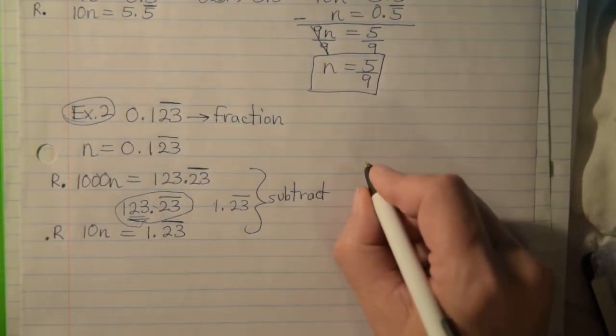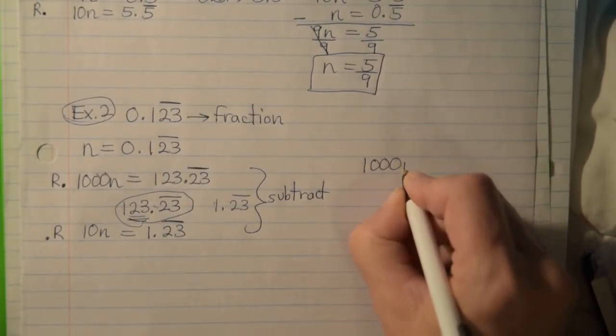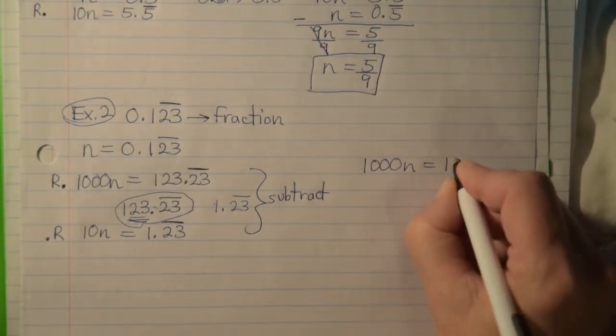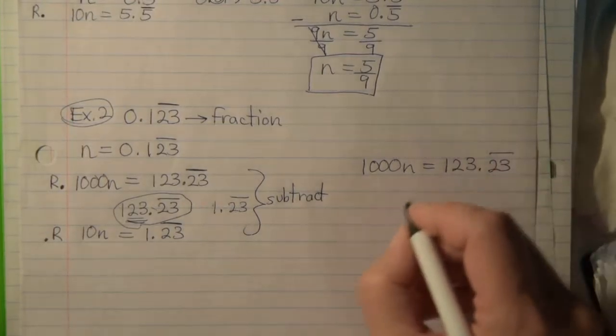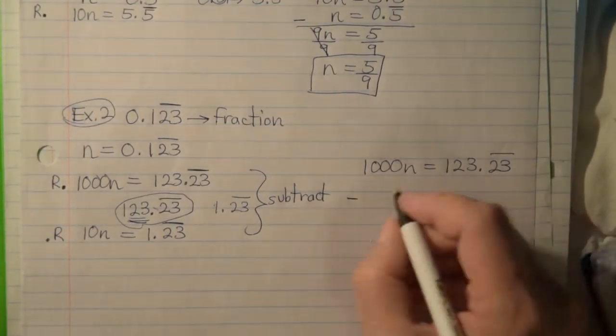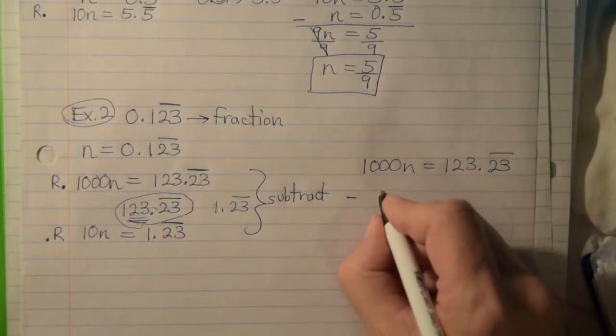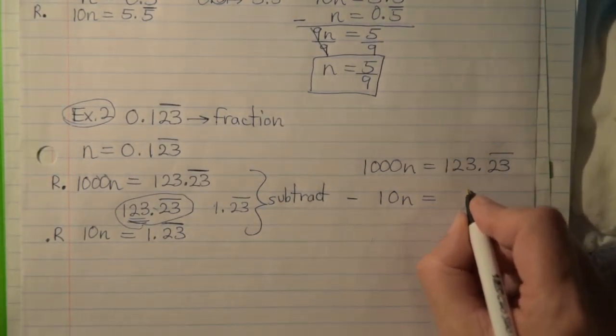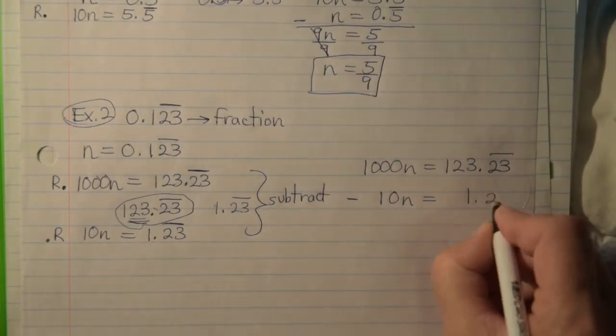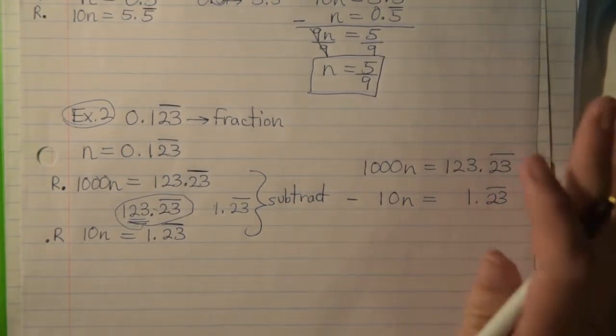So I'm going to take 1,000n equals 123.23 repeating minus 10n, which equals, and try to line your decimals up, 1.23 repeating.